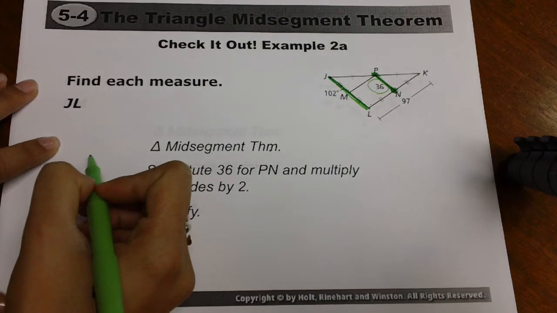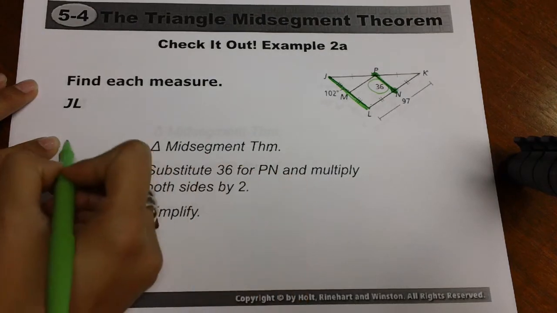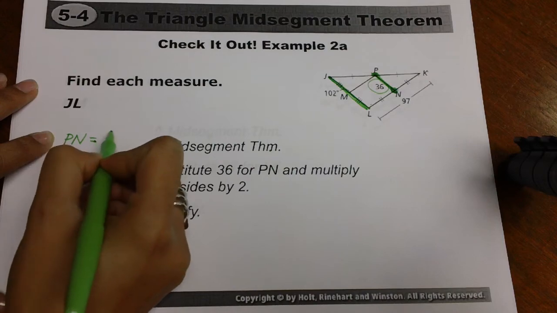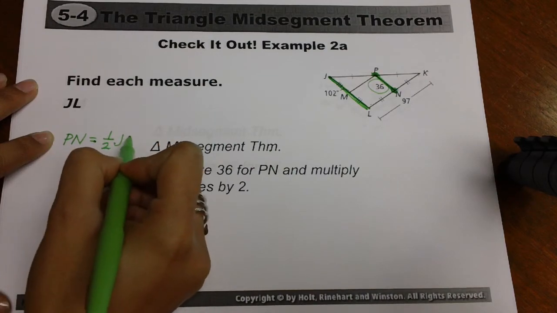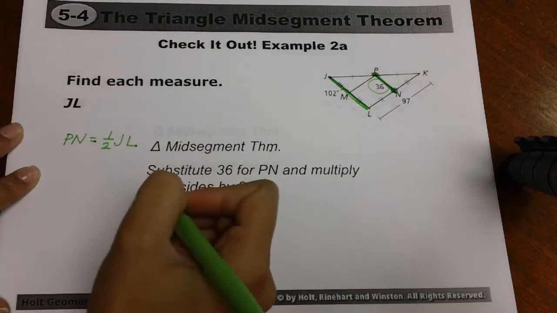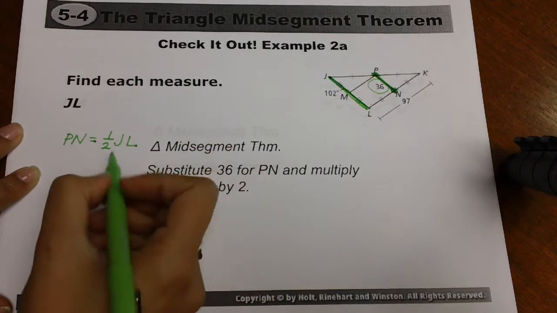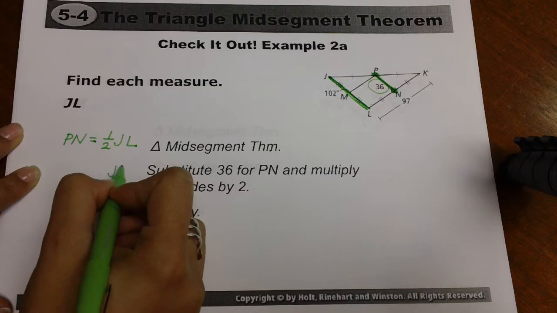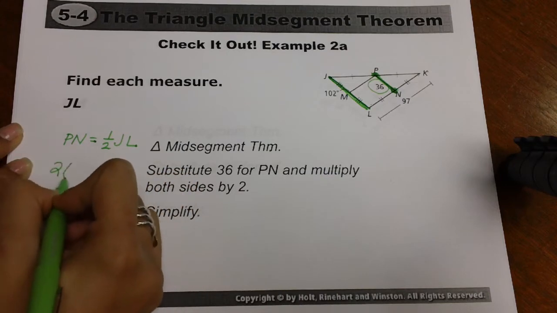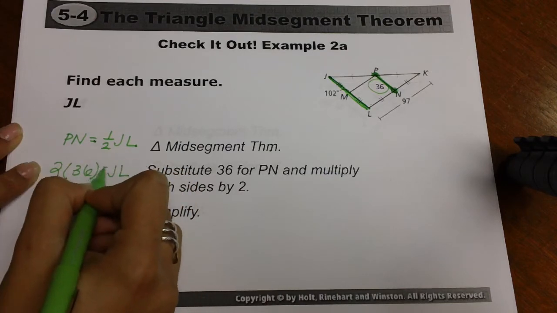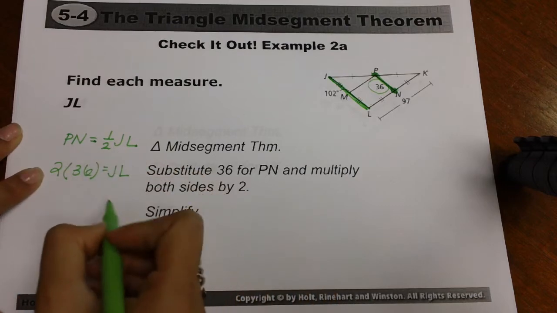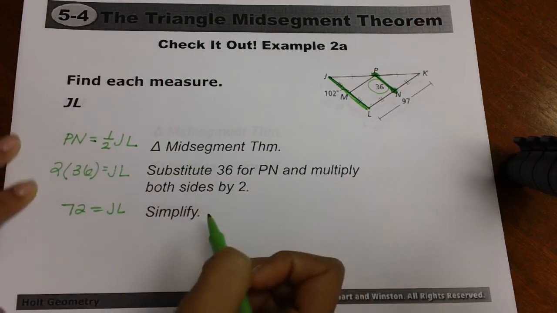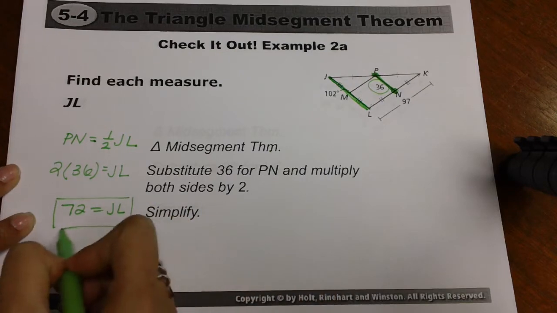So I can say that PN is going to be half of JL. And if PN is half of JL, that means JL is going to be twice 36. 2 times 36 is 72. JL, which is what we were looking for, is 72.